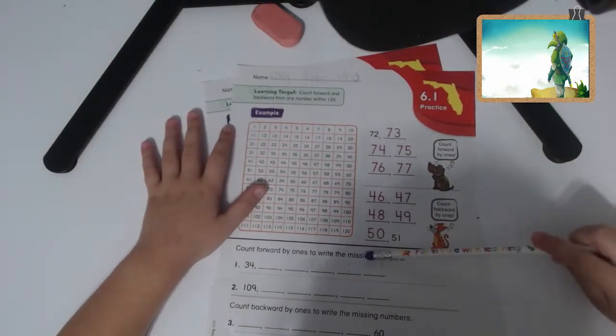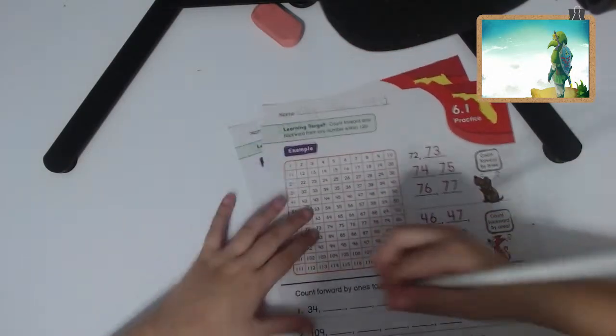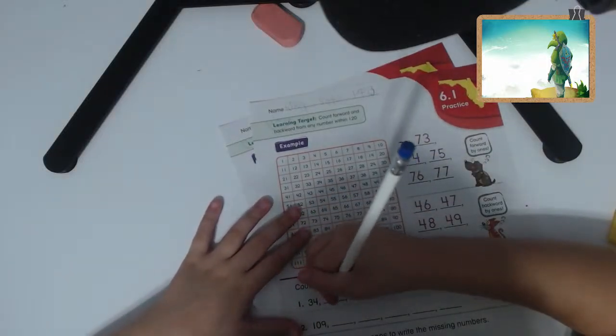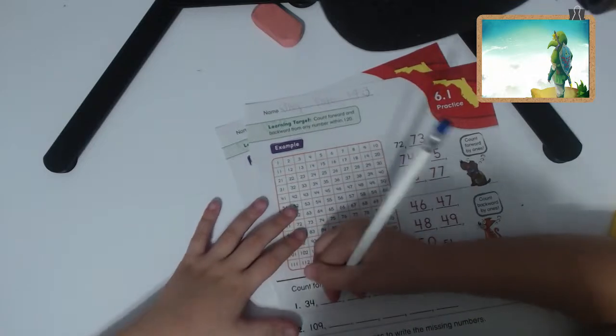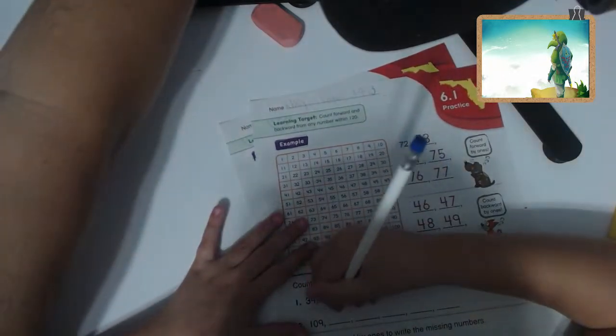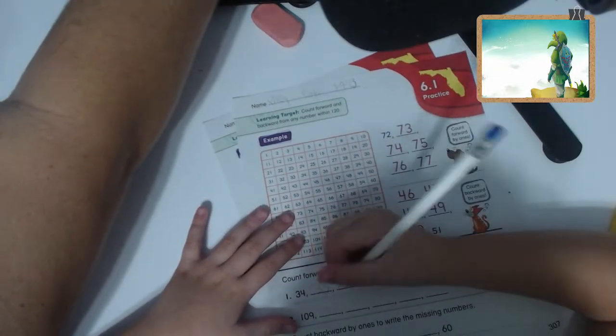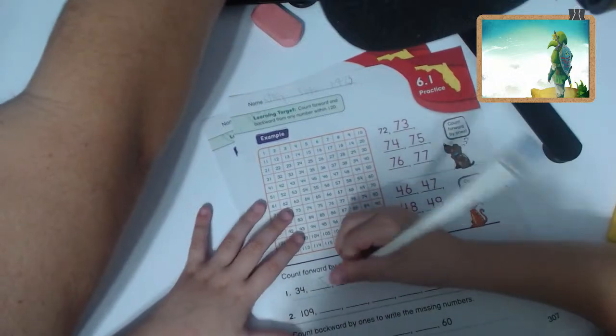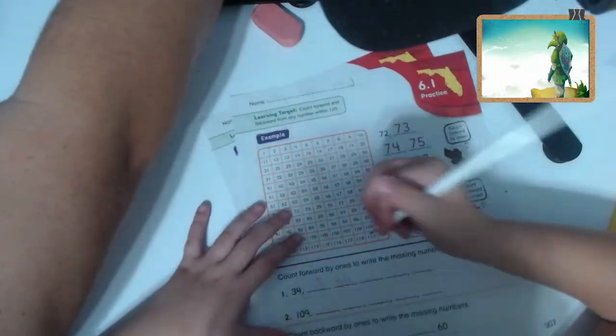Are you ready? Alright, so let's start. Count forward by 1 to write the missing number. So this one would be 35, because this would have 4, 5, and this would be 36.